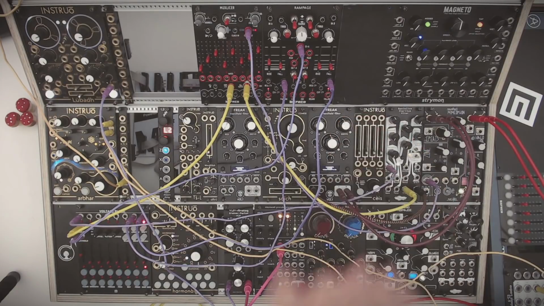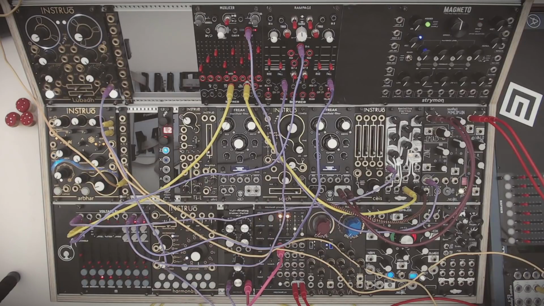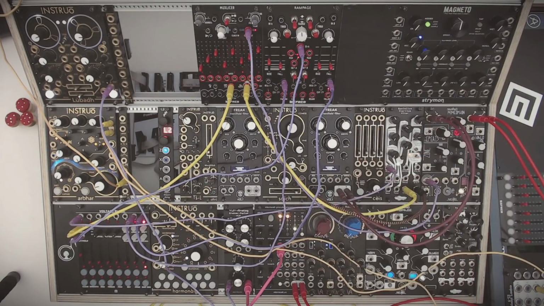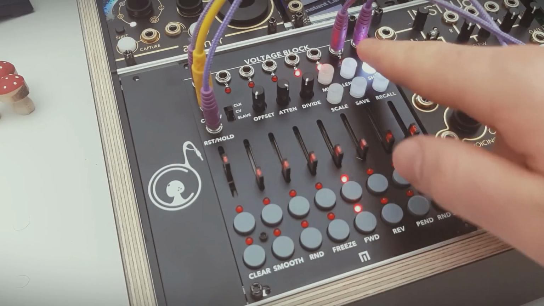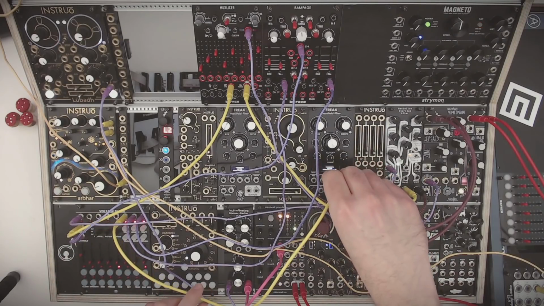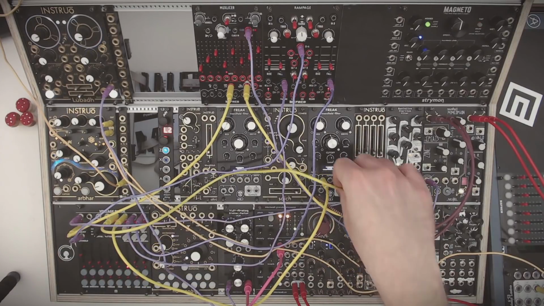And now we can use two more sequences from the voltage block. Again, they are glitching and being held according to the comparator from Rampage. We can use two more sequences to modulate or to sequence both channels of Freak, the left and right. So let's use sequence 6, randomize it, 5, randomize it, and let's see what will happen. And the right channel as well.